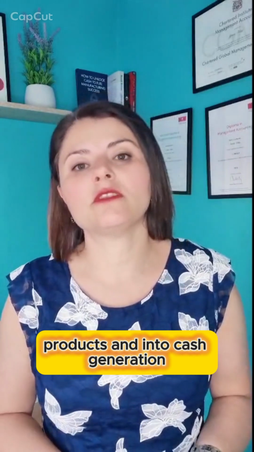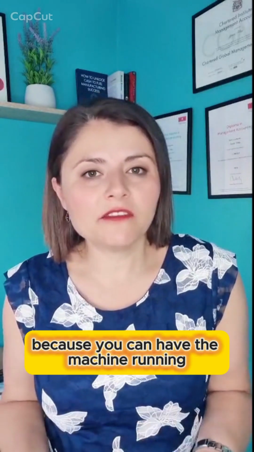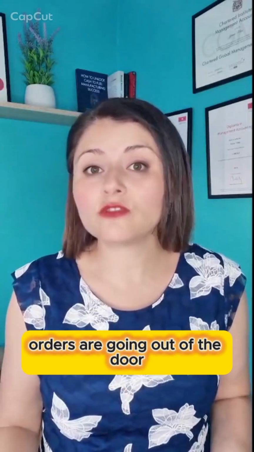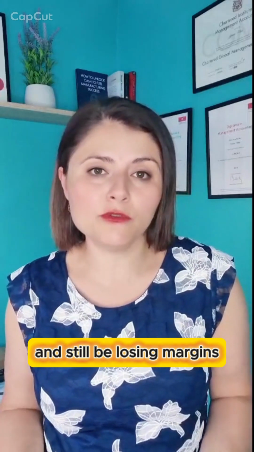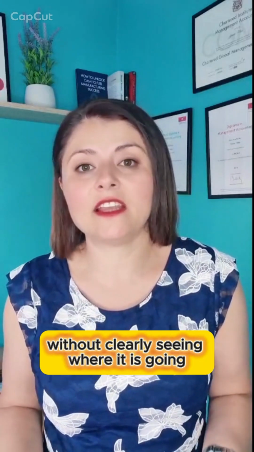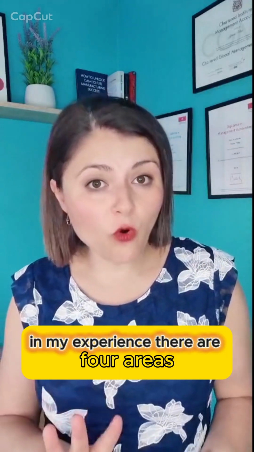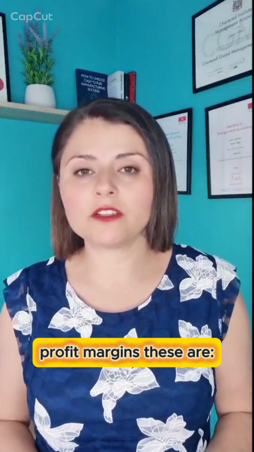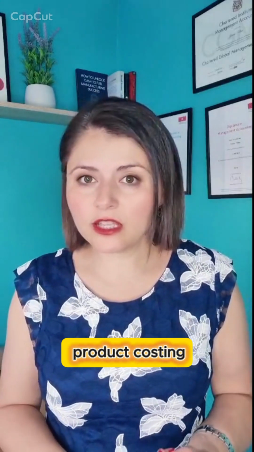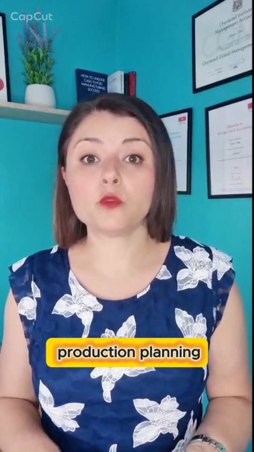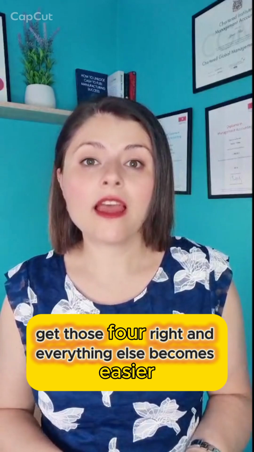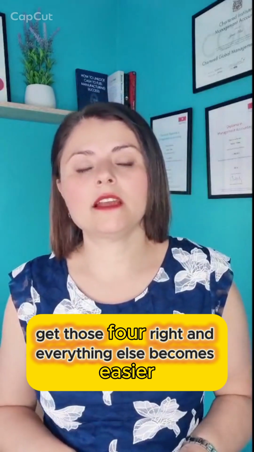and into cash generation? Because you can have the machines running, people working overtime, orders going out of the door, and still be losing margins without clearly seeing where it is going. In my experience, there are 4 areas that have the biggest impact on manufacturing profit margins. These are product costing, production efficiencies, production planning, and pricing. Get those 4 right, and everything else becomes easier.